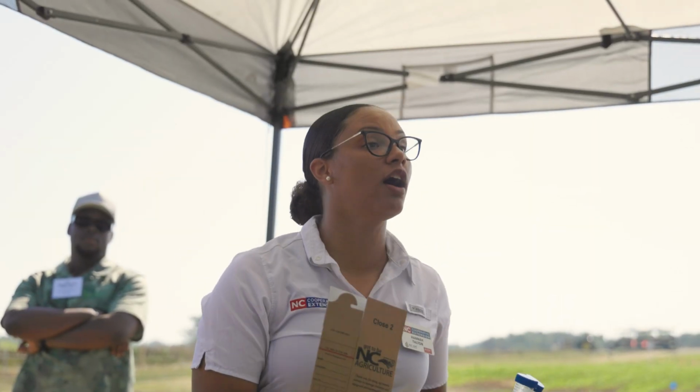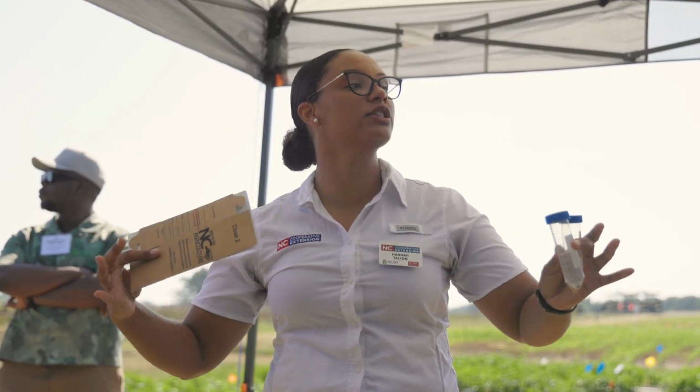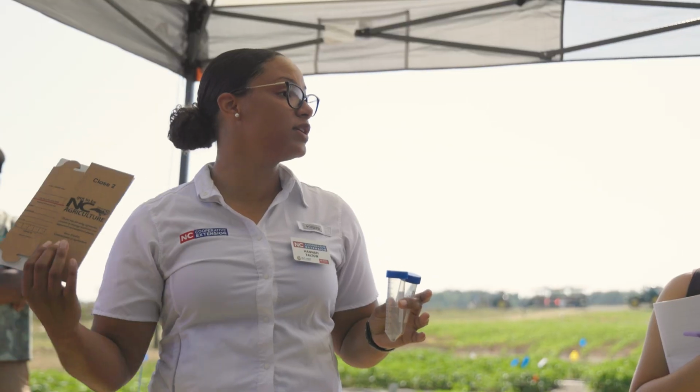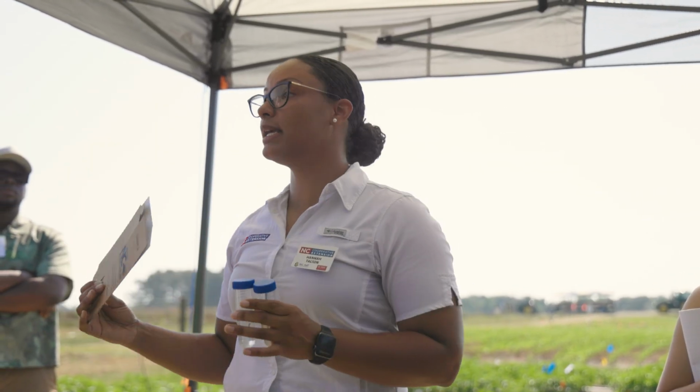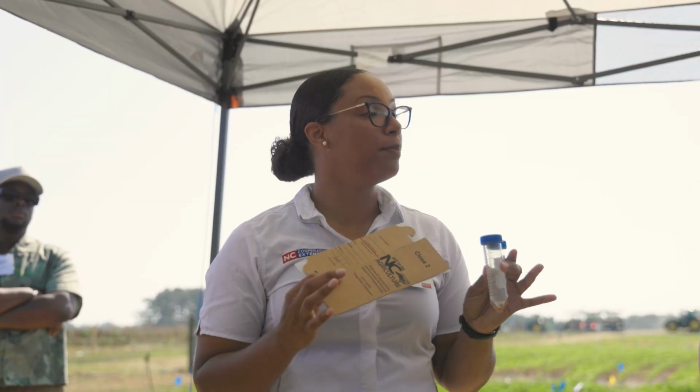You can ask your county office if they will mail them for you. Some will have a courier service. You bring your samples to the extension office, and then they will take them to the diagnostic lab in Raleigh. So the NCDA, everybody familiar with the NCDA? North Carolina Department of Agriculture? Yes, they run a bunch of different samples.